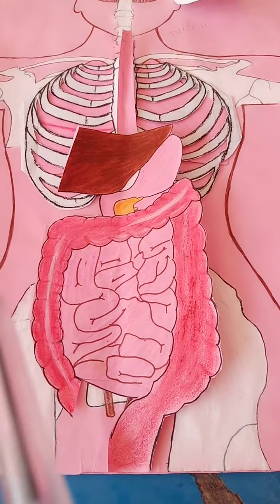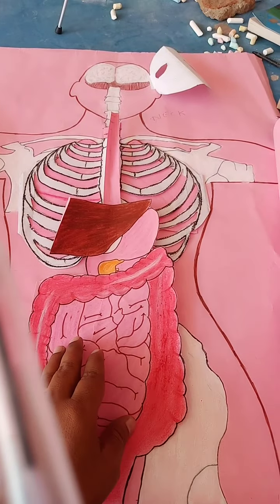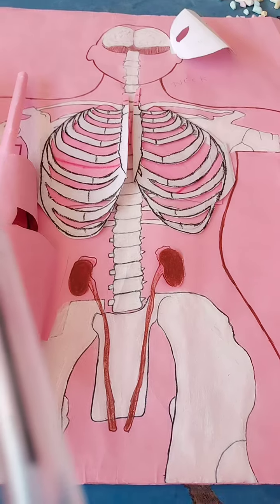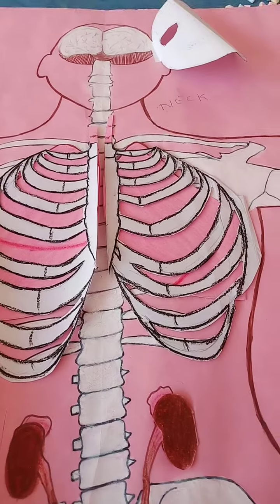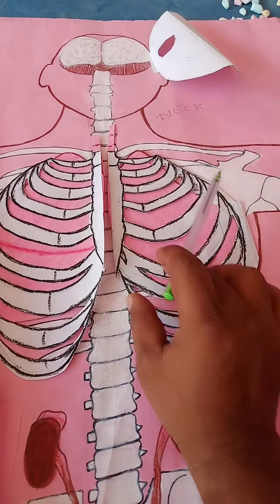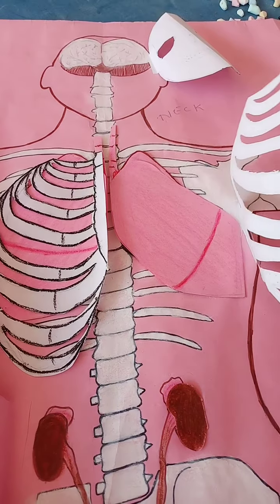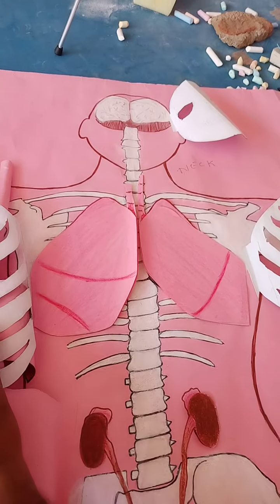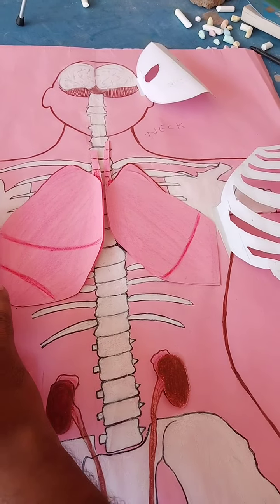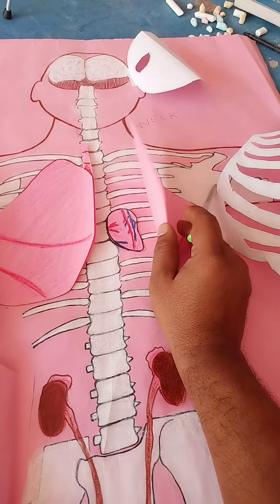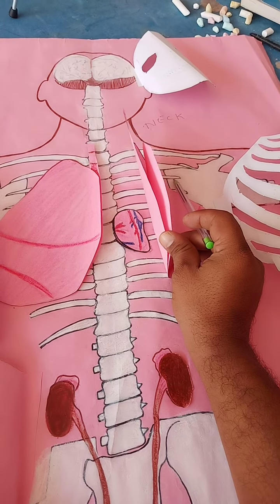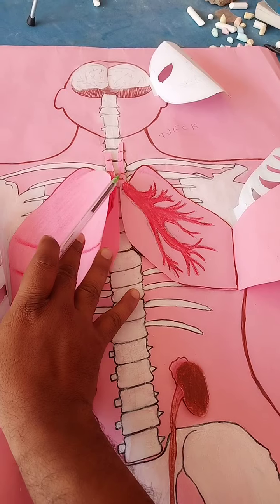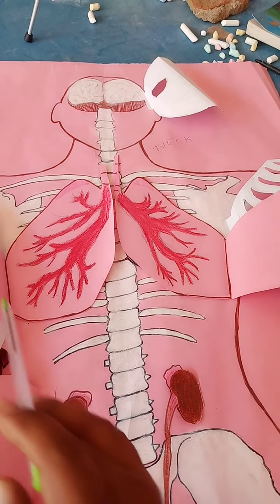anus, etc. So if we take this digestive system out and look, we can see the ribs. See how the ribs are arranged. Just see here, the ribs are opened like this. When you open the ribs, inside you can see the lungs. Wow. See, the lungs are protected by the ribs.